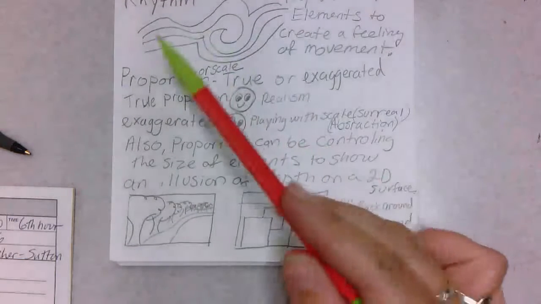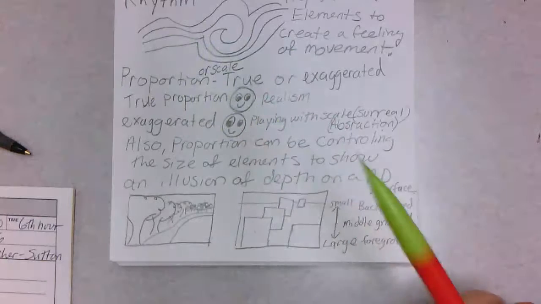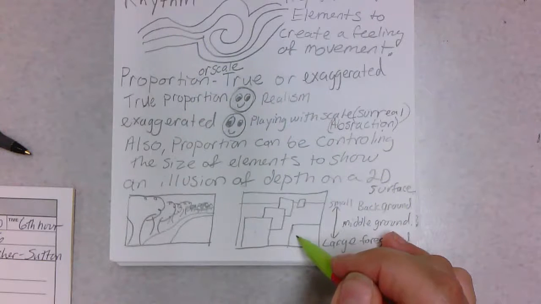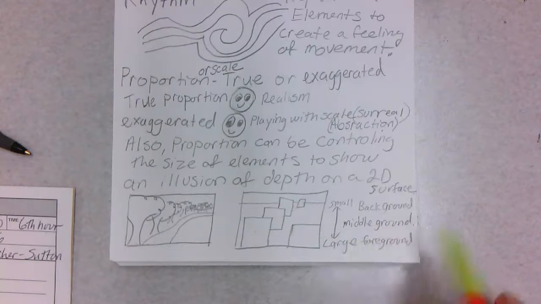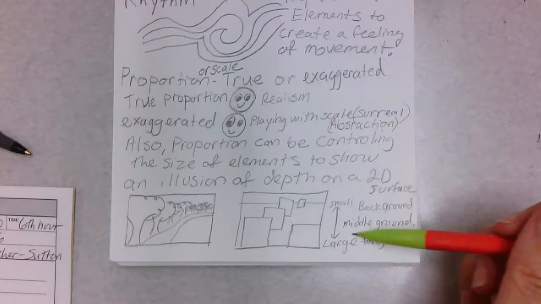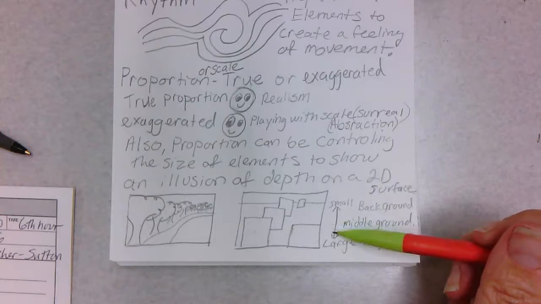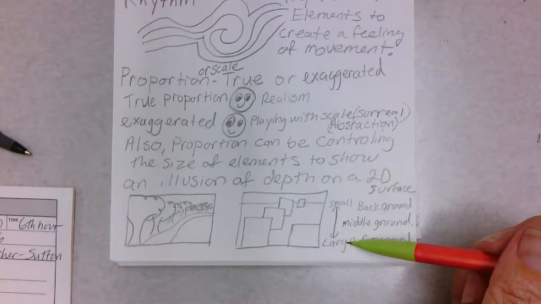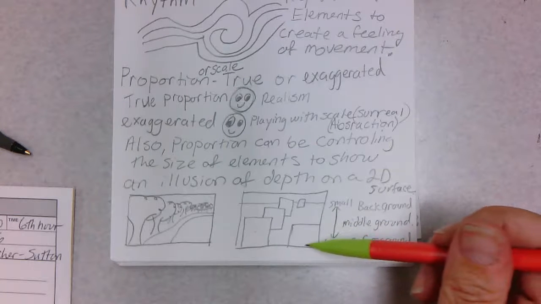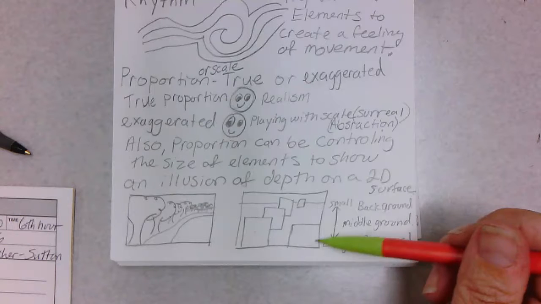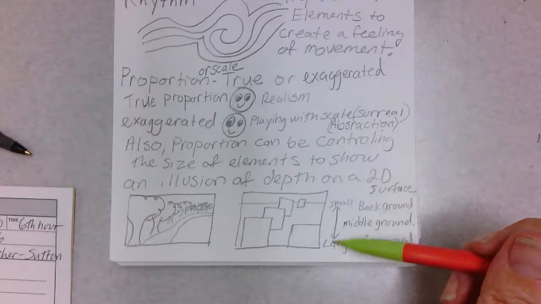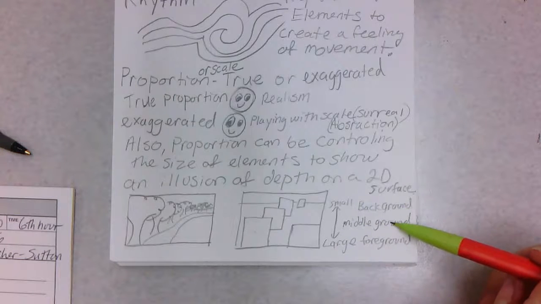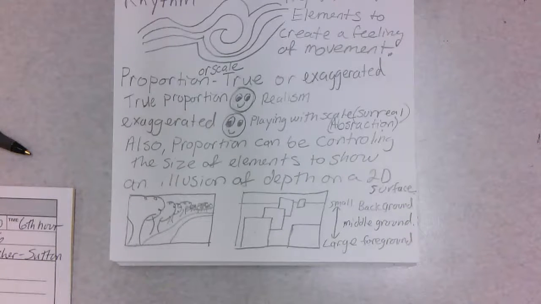But if I were going to play with scale or proportion, maybe I would make a tiny little square up here just to push the rules a little bit. But I didn't. But that's always an option for artists to play with proportion or scale. So here we have the large in the bottom part of the paper and small towards the horizon line. And so that creates that illusion of depth: background, middle ground, foreground.